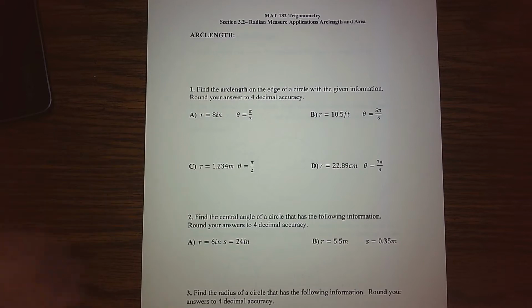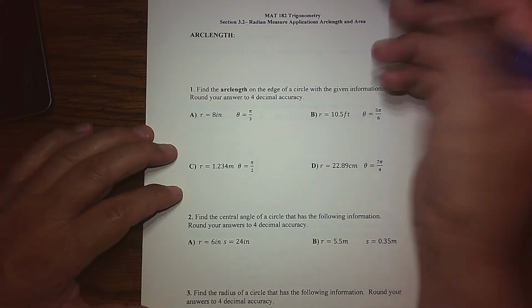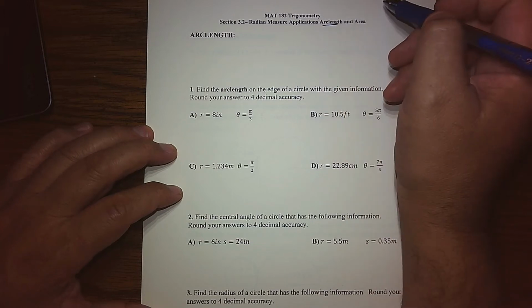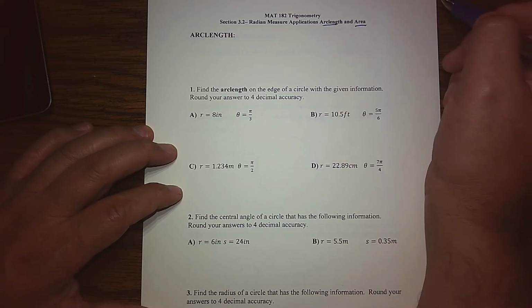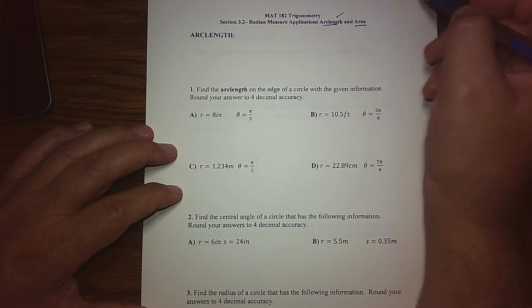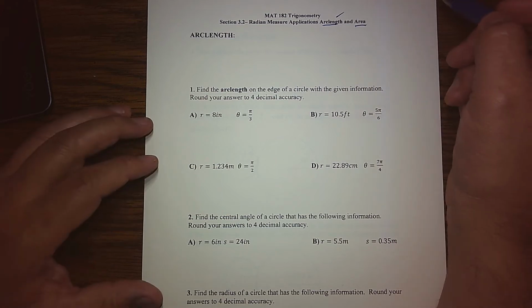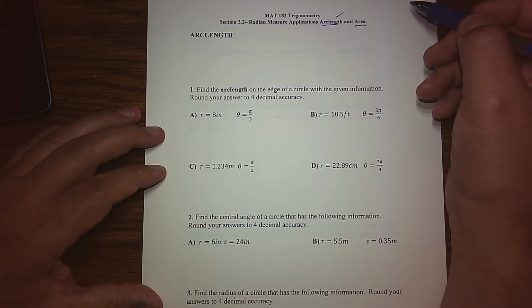All right, trig students, so a new chapter, and what we're going to be doing here is taking a look at radian applications. There's the big two. We'll take a look at some others later, but the big ones are this concept of arc length and this concept of area. So let's first deal with the arc length. Let's use that, learn from it, and then move from there.